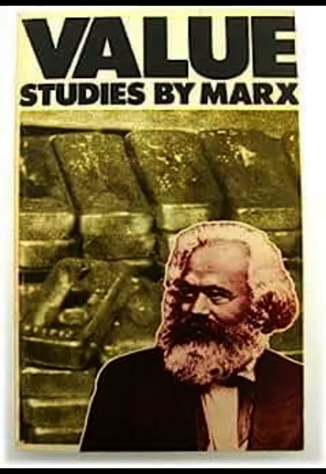Section 2, the relative value form. A. Relationship of equality. Since it is the linen which is to express its value, the initiative has its point of departure in the linen. The linen enters into a relationship with the coat, that is, to some other commodity of a different type than itself. This relationship is a relationship of equalizing.